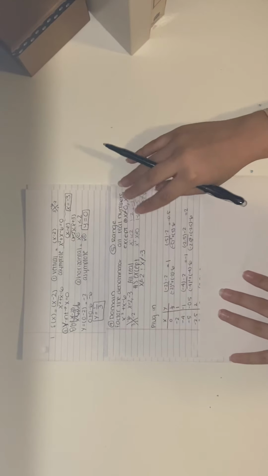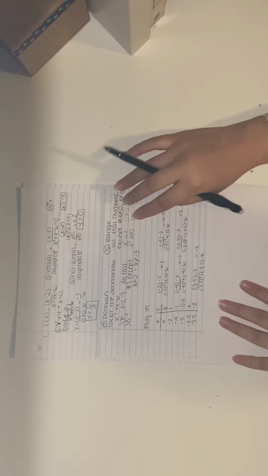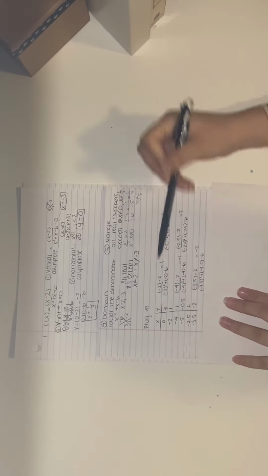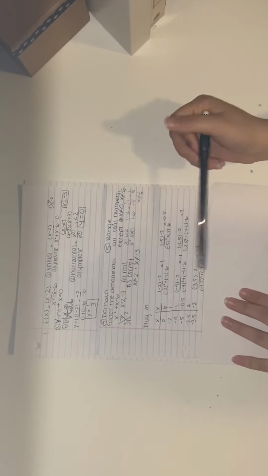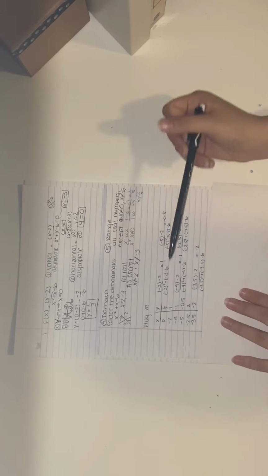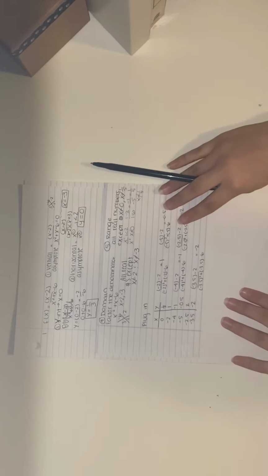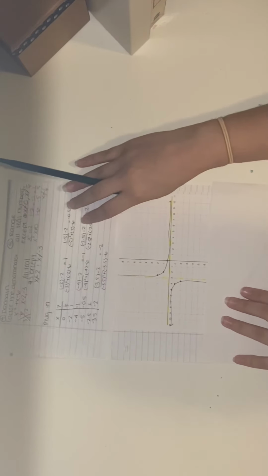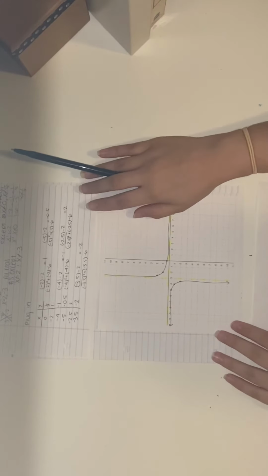And now we're going to plug some numbers into the equation so that we can find some points to use when graphing. So I chose these numbers, and when I plug them in, I got these numbers, as you can see here. And when we do that, and then we graph, this is what our graph will look like.